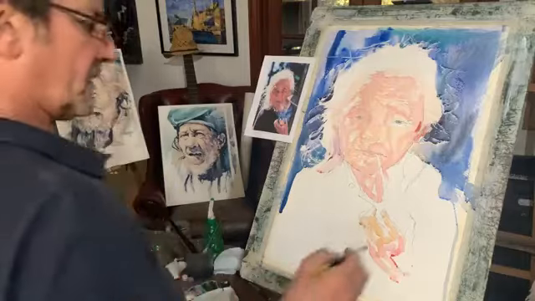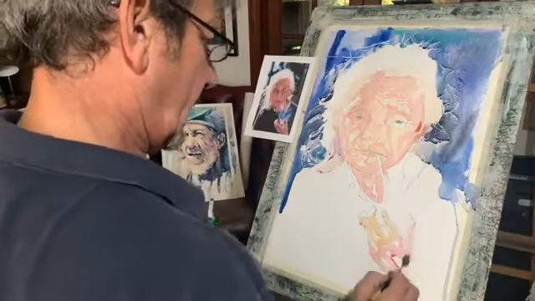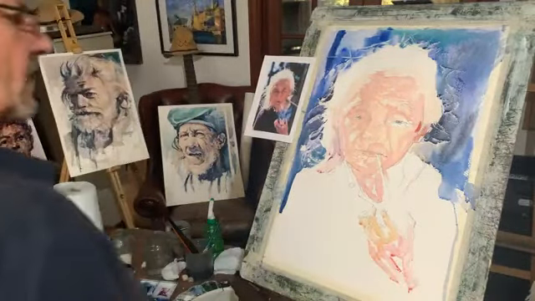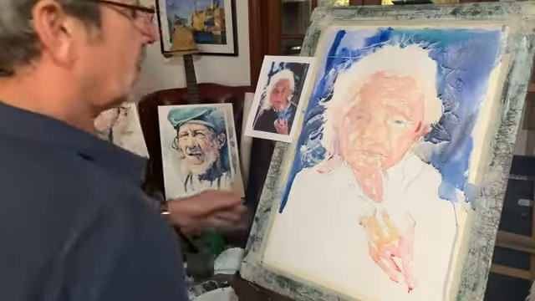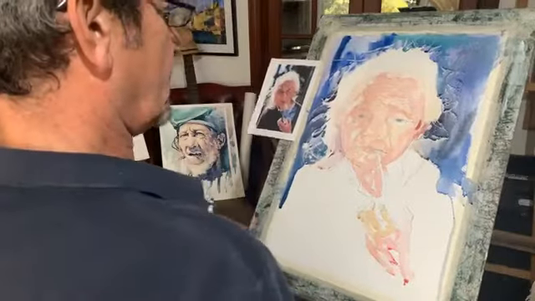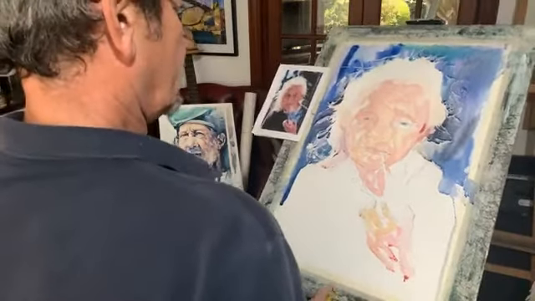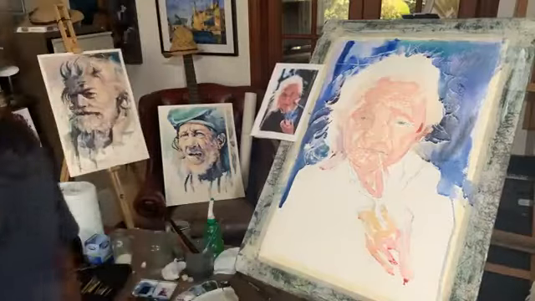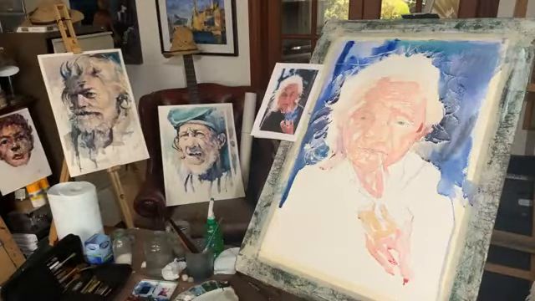Let the paint do the work. Why not? I've got loads of shiny blooming light on the picture because it's wet through, actually.